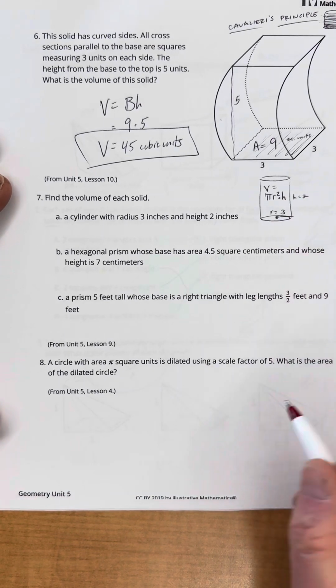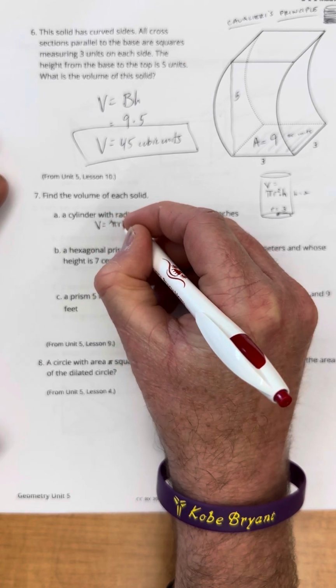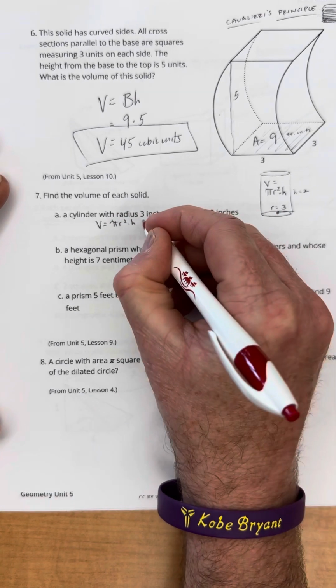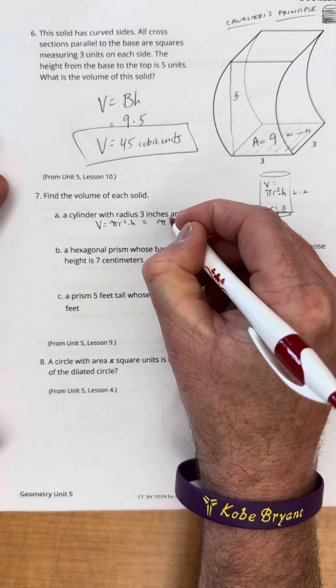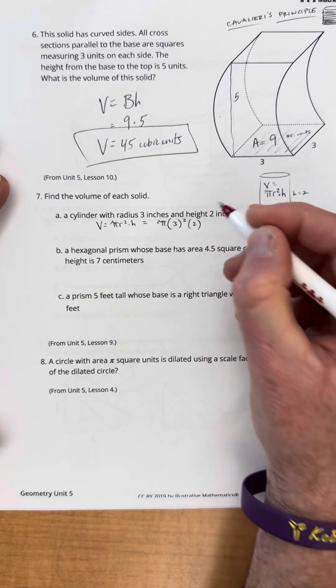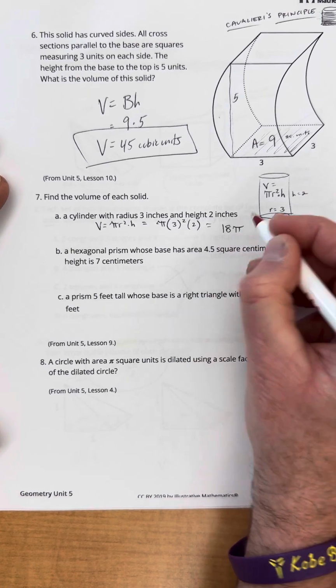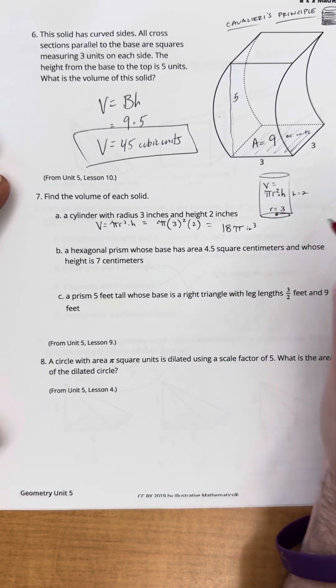Volume equals pi r squared times height, which equals pi times 3 squared times 2. So 9 pi times 2 will equal 18 pi inches cubed.